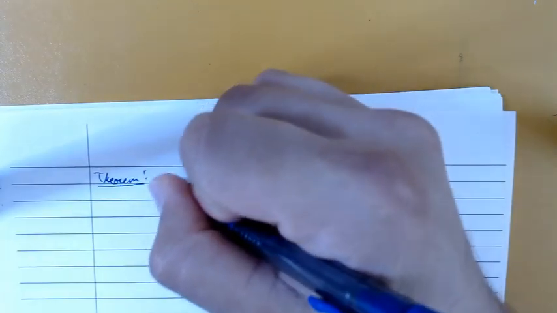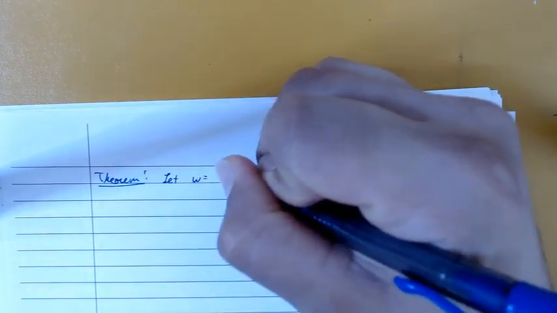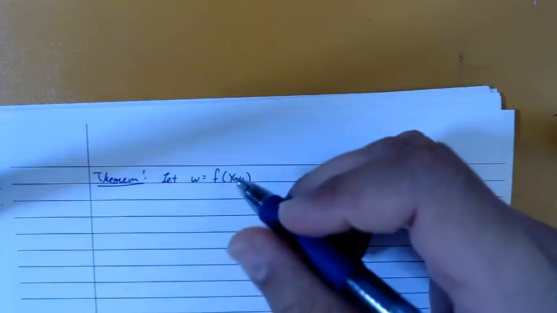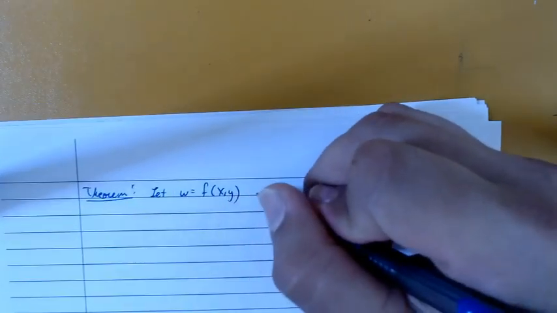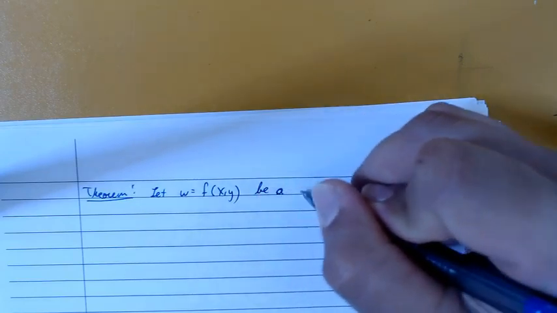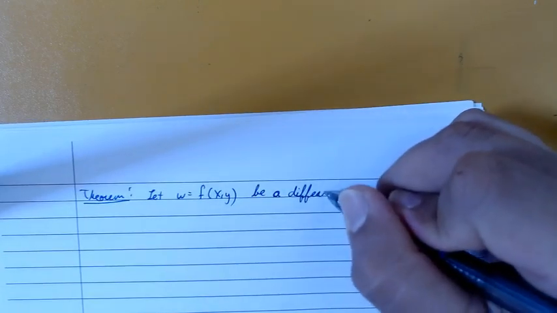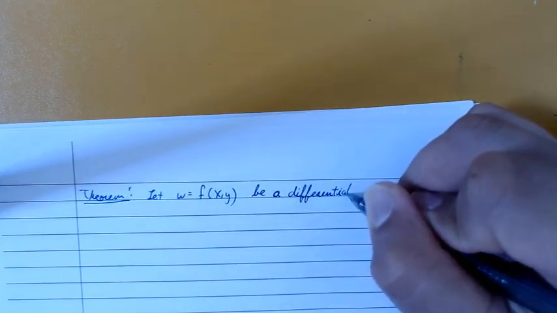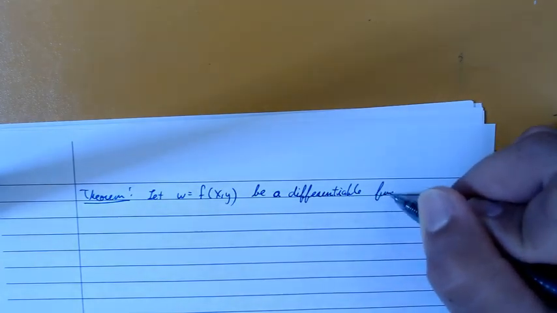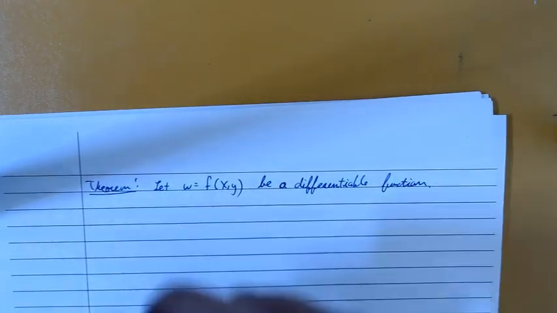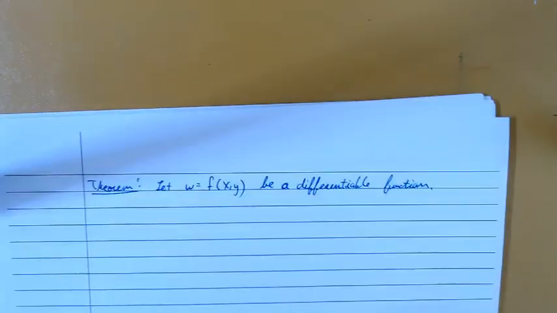Let's begin with a function of two variables, just like before. W is equal to f of x comma y. Let's let that be a differentiable function of those two variables. Okay. Now, let's say each of those is parameterized with respect to two parameters, s and t.